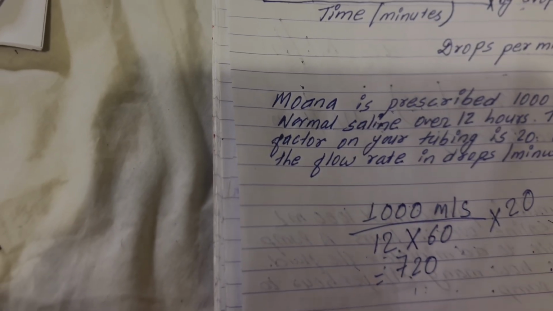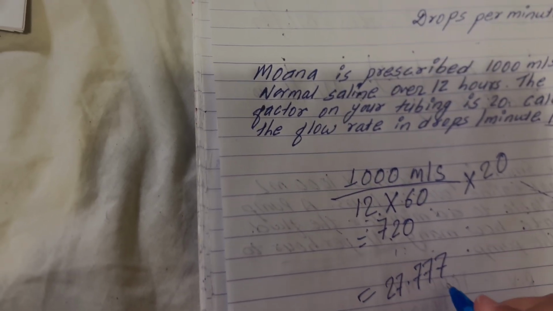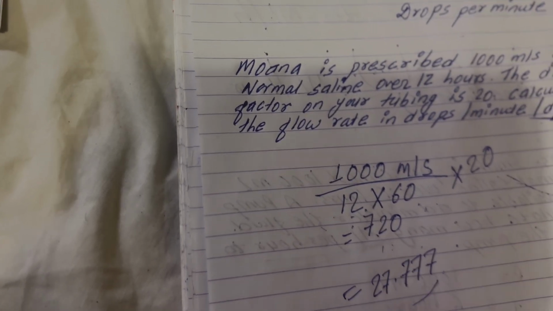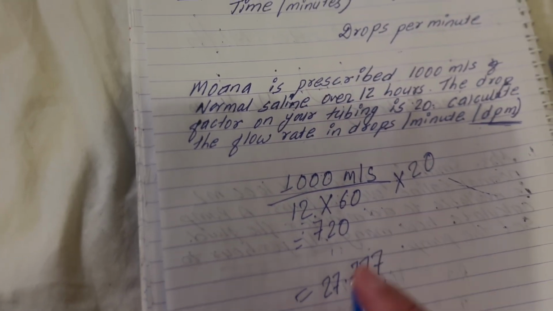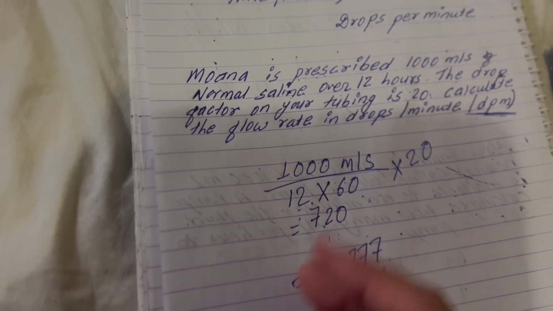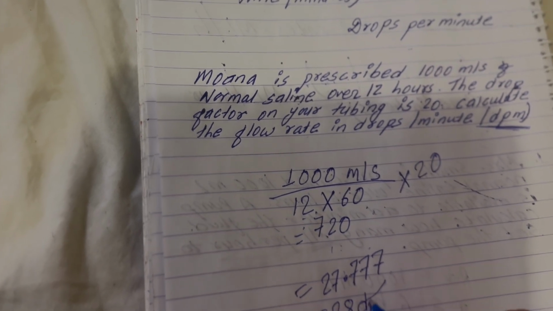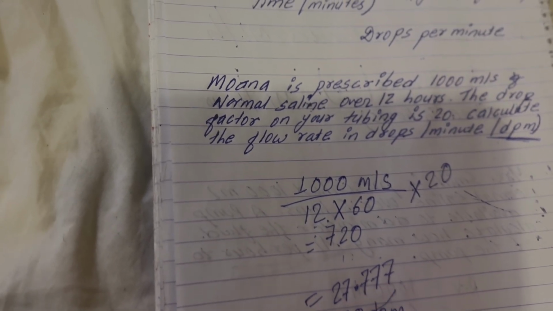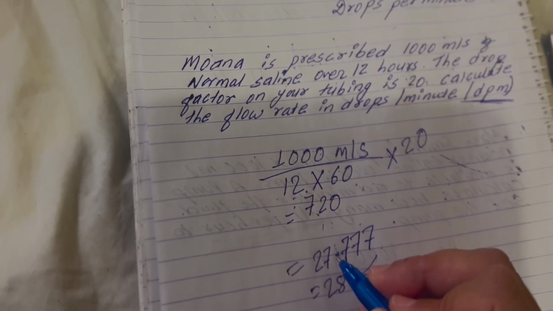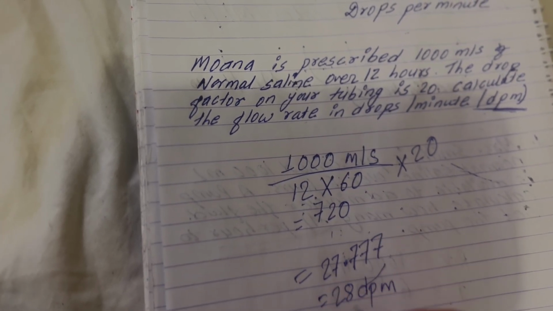We round to a whole number because it is above 5, and in IV we can't use decimal points. So we round to 28 dpm. We round the whole number up because it's above 5. If it is below 5, then we don't round up. So it is above 5, so we round to 28.